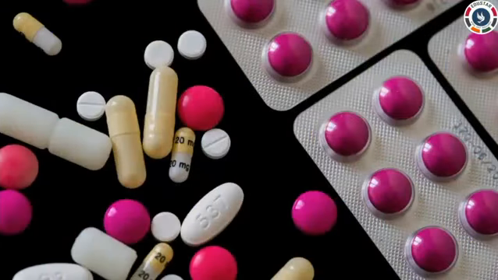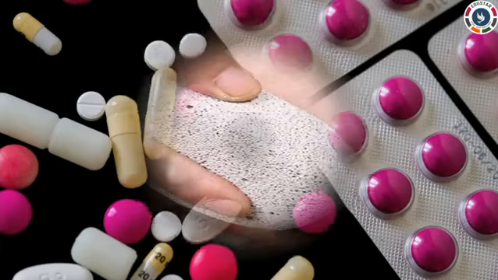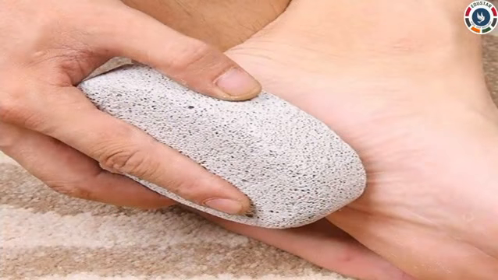Some medicines are made using china clay. The pumice stone that is used to rub away dead skin is an igneous rock. This we have already learned. It is the only rock that floats on water.